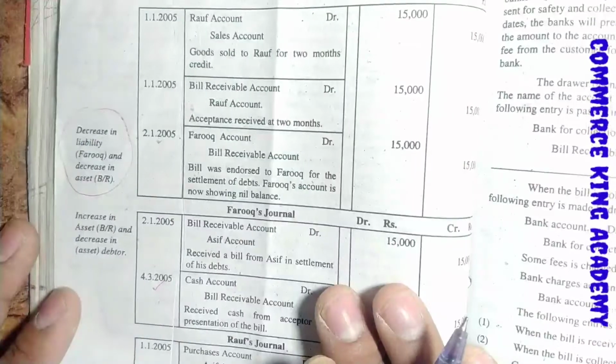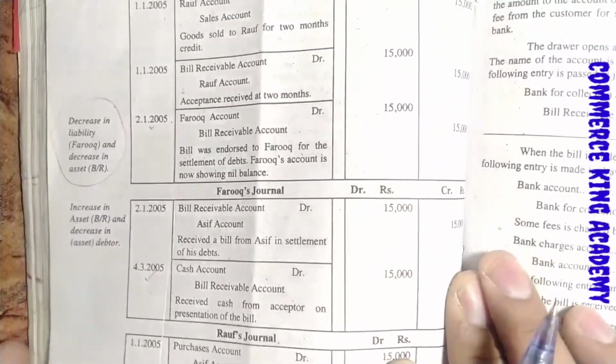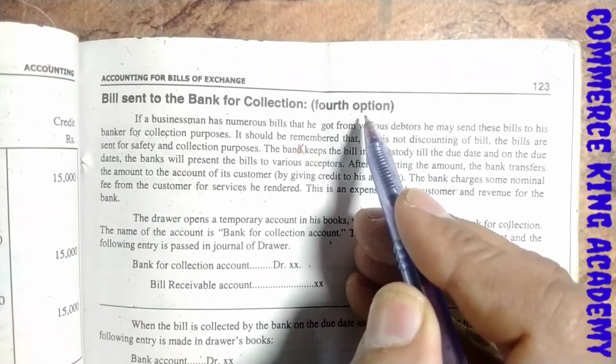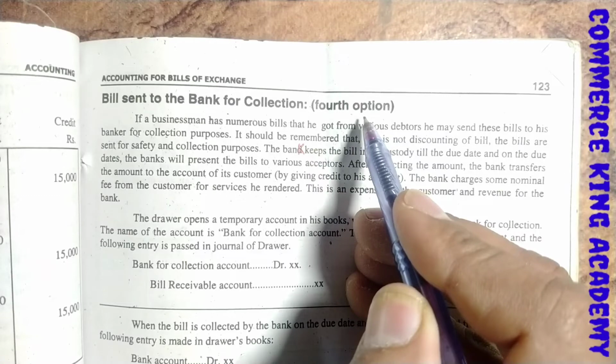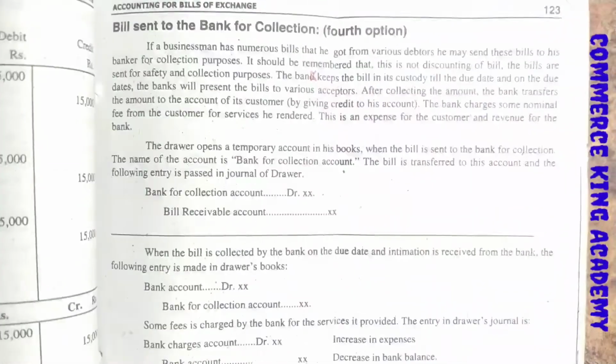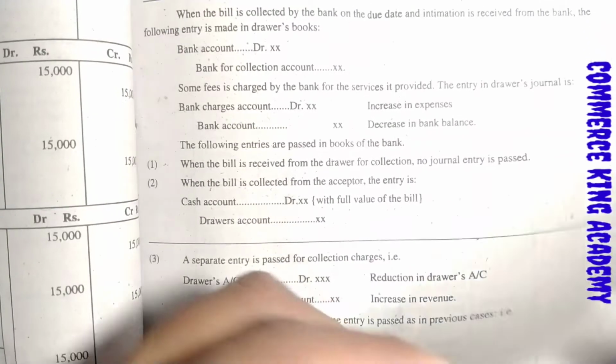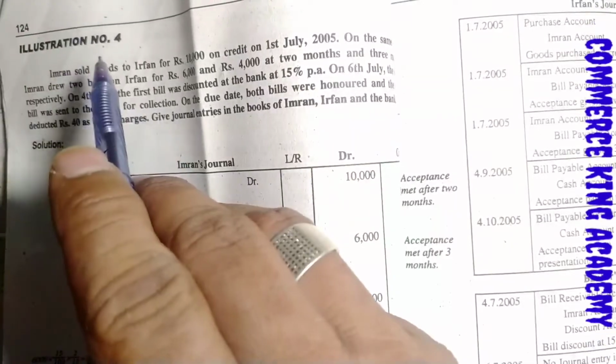So in the next video we will see the next concept, which is the bill sent to the bank for collection. This is the fourth option for the holder or drawer of the bill of exchange. We will discuss its concepts, entries, and its relevant illustration. This is illustration number 4.